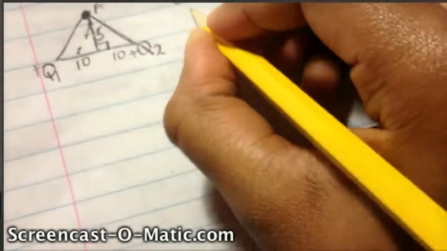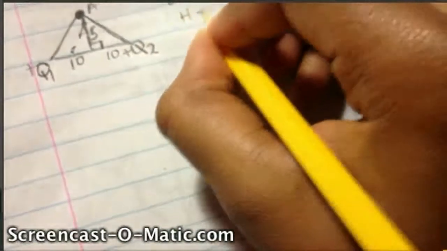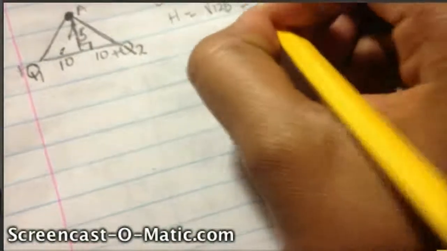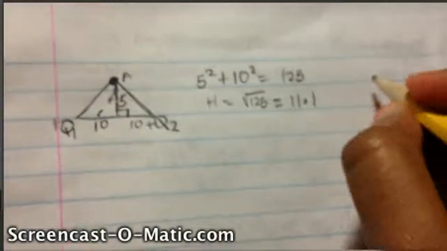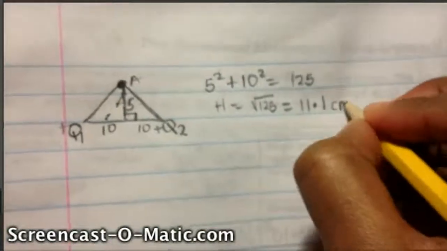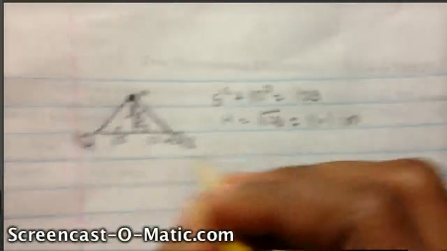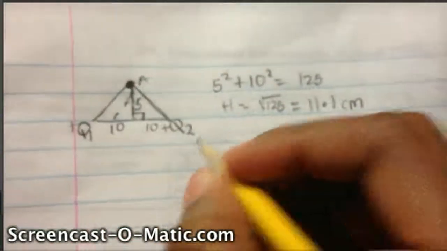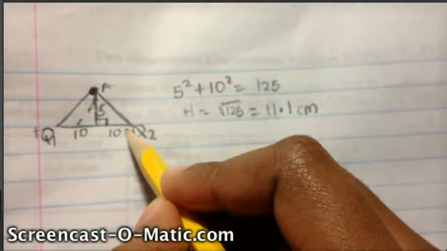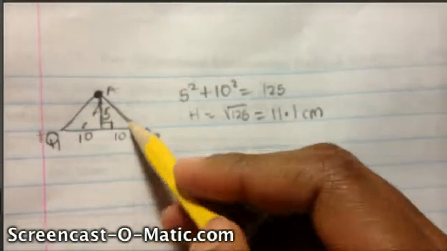And so the hypotenuse is equal to the square root of 125, which is 11.1 centimeters. I'm finding the hypotenuse because I want to be able to find the angles.